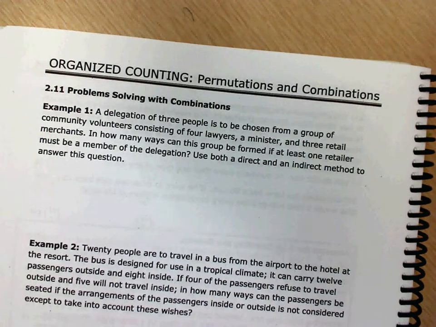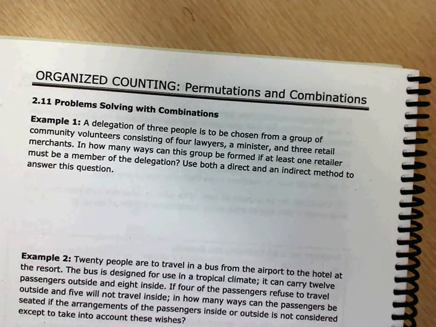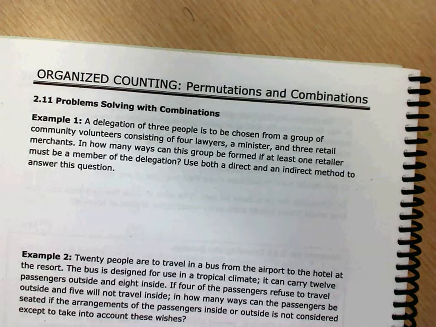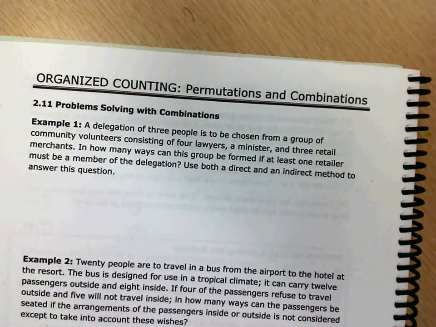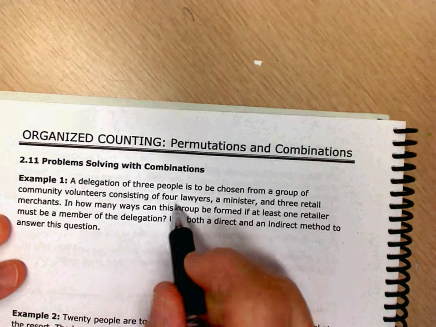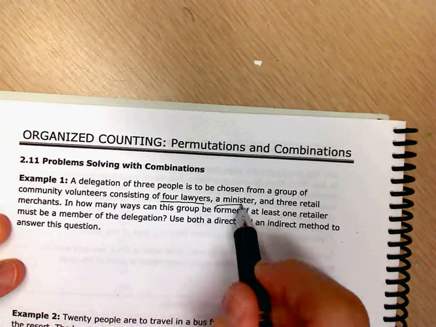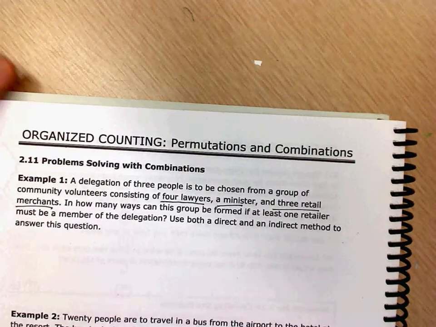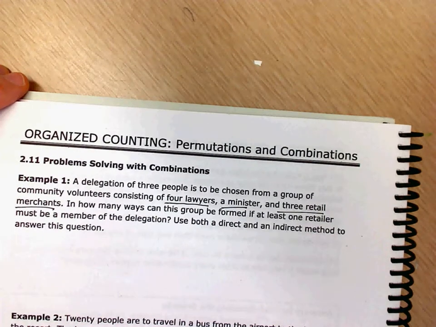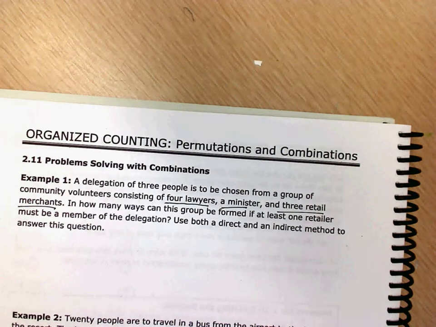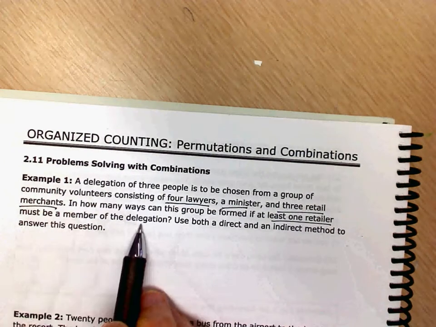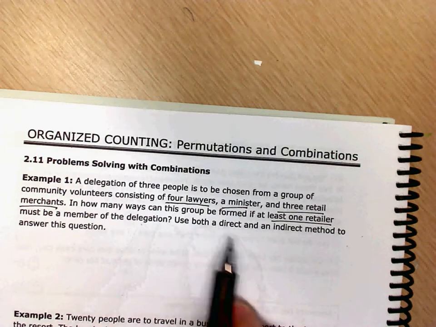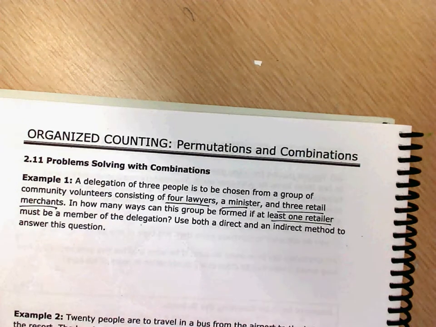So this is problem solving. We'll review the direct method and indirect method, and we'll take it from there. A delegation of 3 people is to be chosen from a group of community volunteers consisting of 4 lawyers, a minister, and 3 retail merchants. Oh, okay. So that's quite the committee. In how many ways can this group be formed if at least one retailer must be a member of the delegation? Use both the direct and indirect method to answer this question.